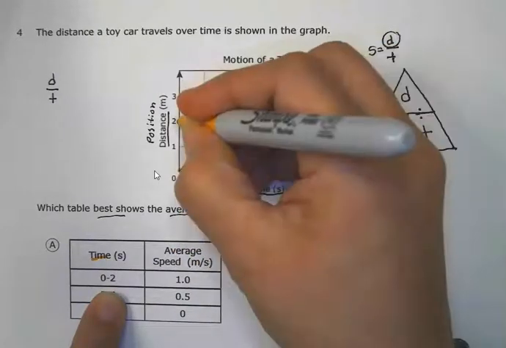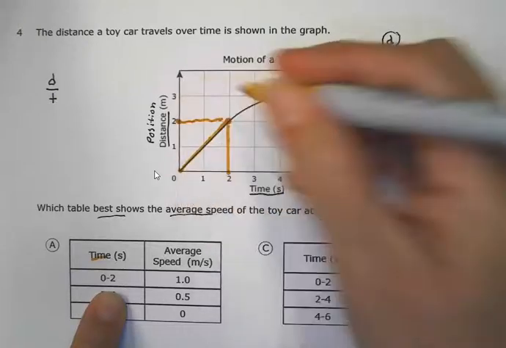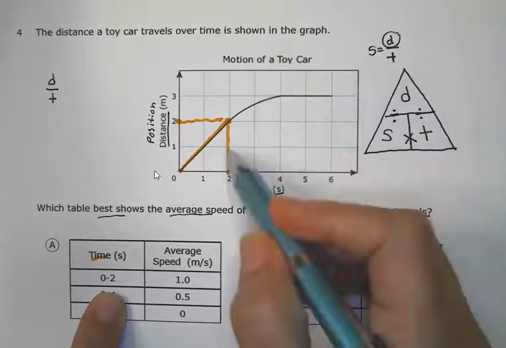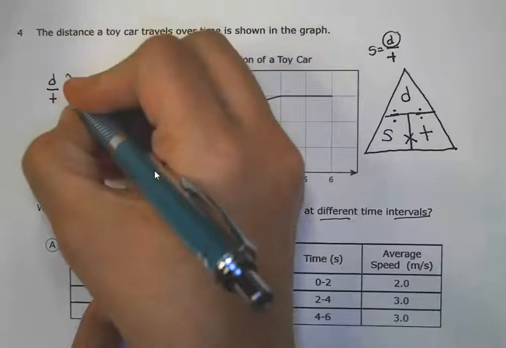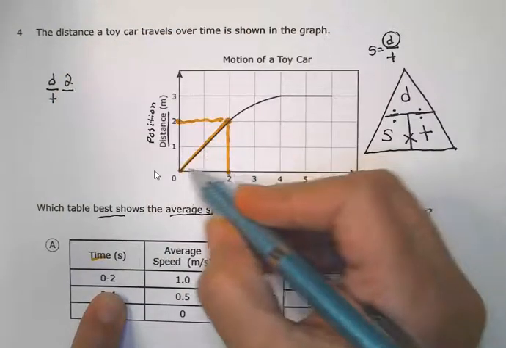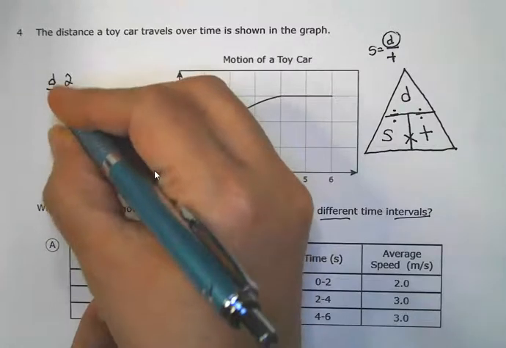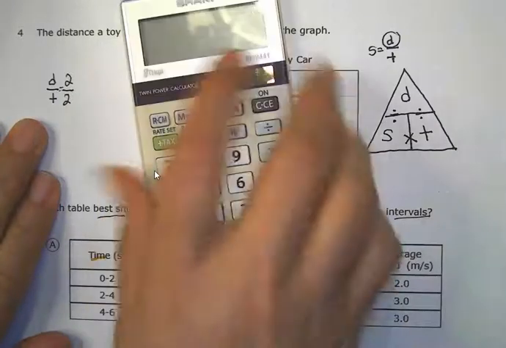Okay, so that's going to take me from here to here to here. Then when I look at this time, it's going to be the distance, 2 meters, divided by the 2 seconds. So d over t equals 2 over 2.